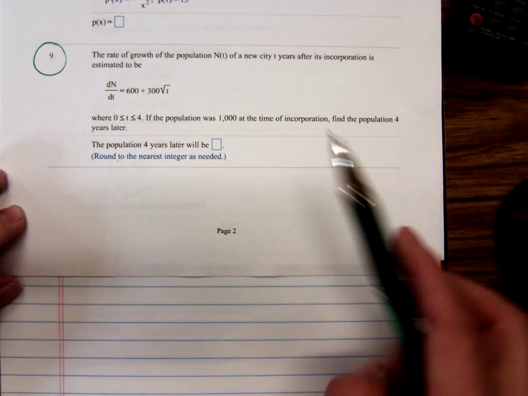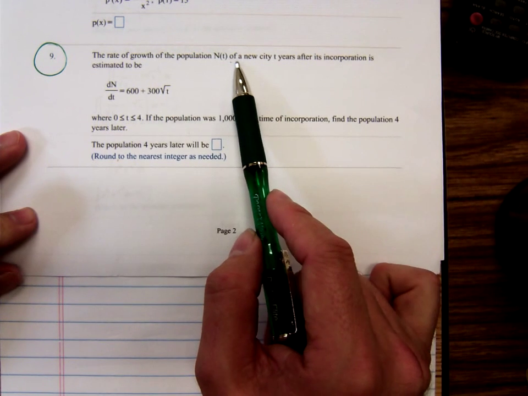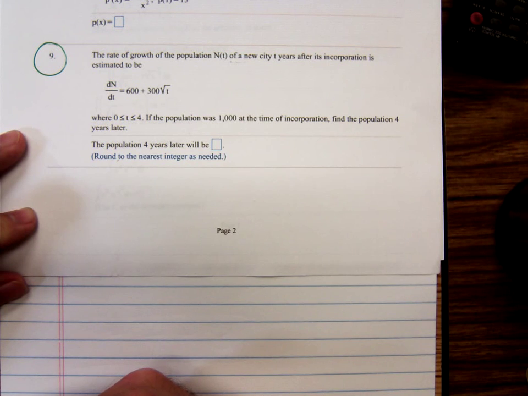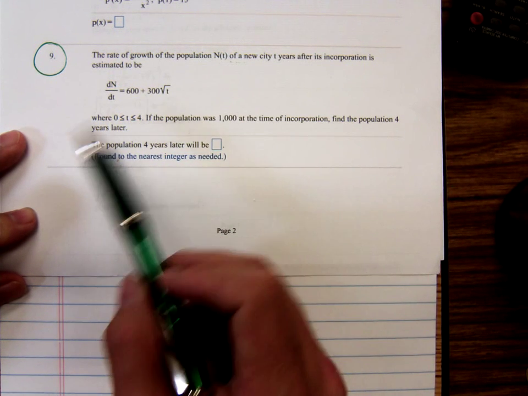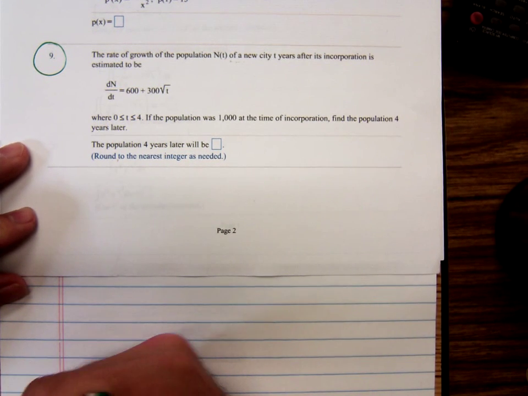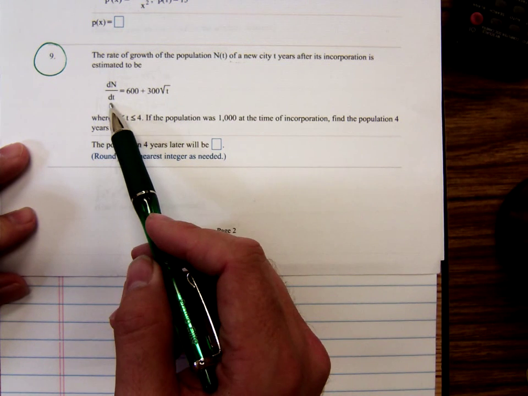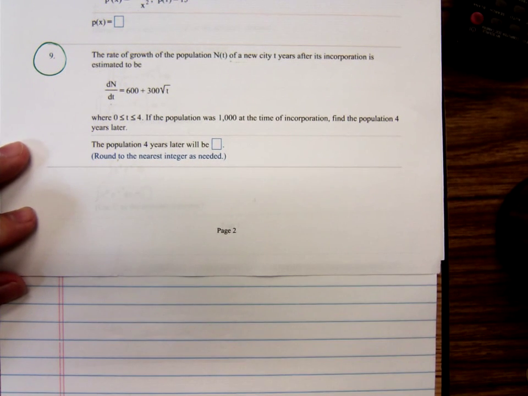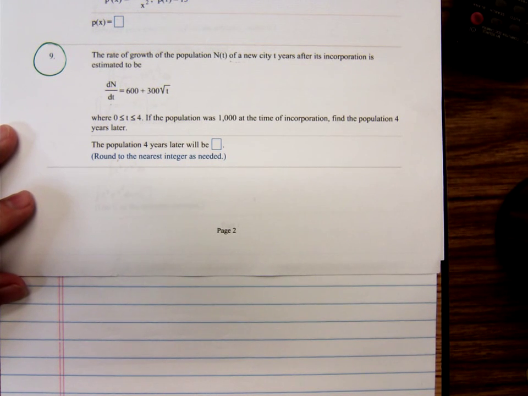The rate of growth of the population N of t of a new city, t years after its incorporation, is estimated to be, here's the derivative, the rate of growth of the population. The derivative of N with respect to t is equal to 600 plus 300 square roots of t, where t is between 0 and 4. So this rate of change is only working for years 0 through 4. If the population was 1,000 at the time of incorporation, find the population 4 years later.